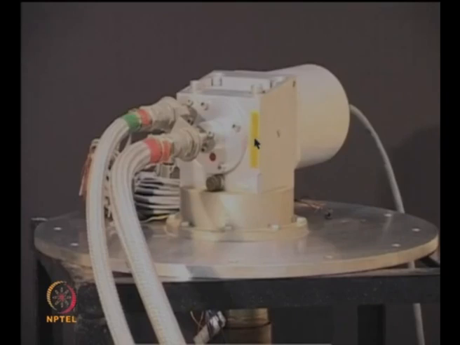We have seen how this rotary valve works. For some time the rotary valve will allow the high pressure gas to go from here to the cold head, and the low pressure gas will leave this place through this port and go to the compressor to get charged again, to get compressed again.